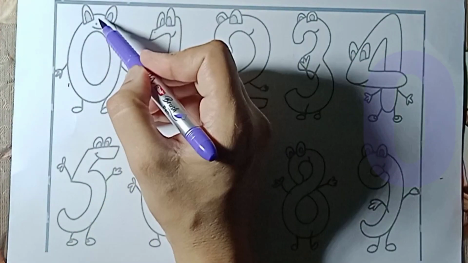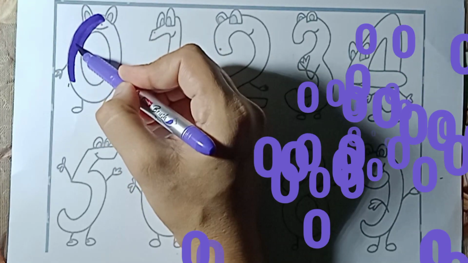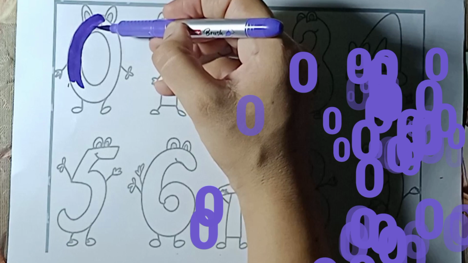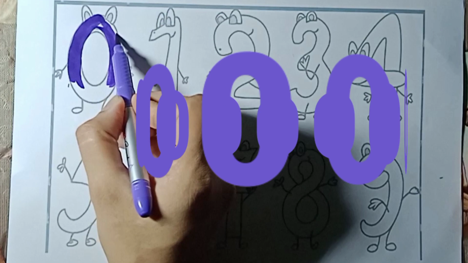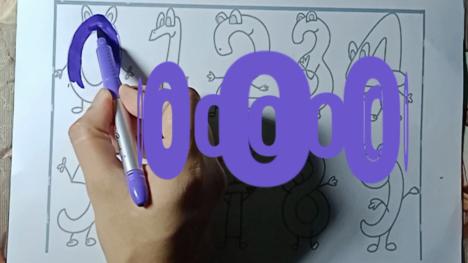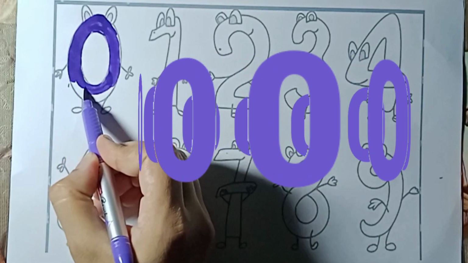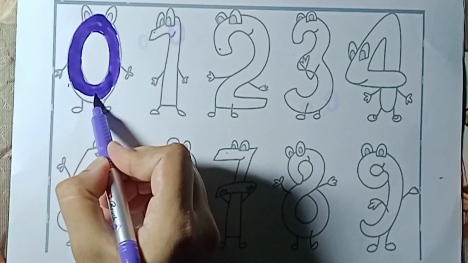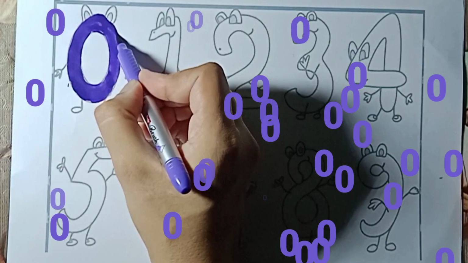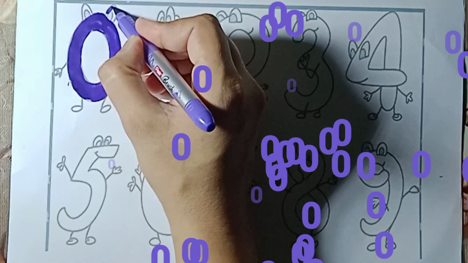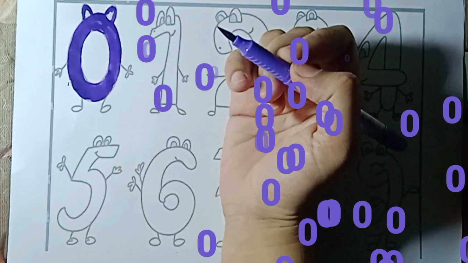Violet color. 0. Violet color. 0. Repeat after me. Violet color. 0. Which number is this? 0. And which color is this? Violet color. Very good.